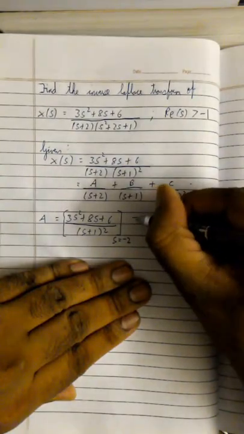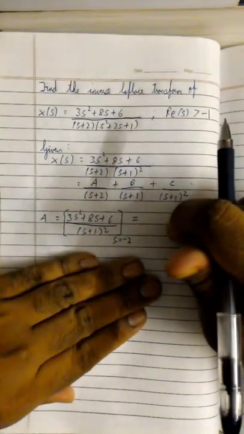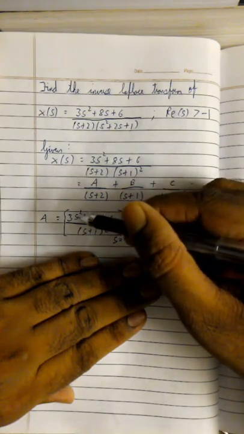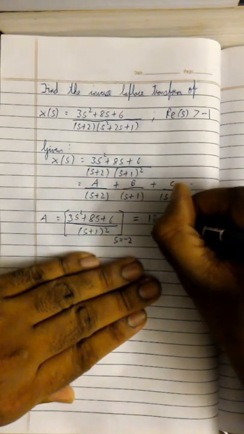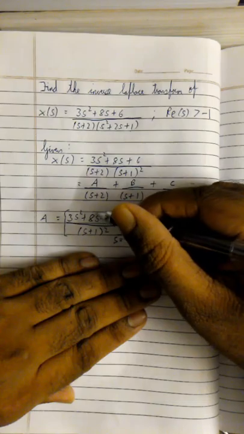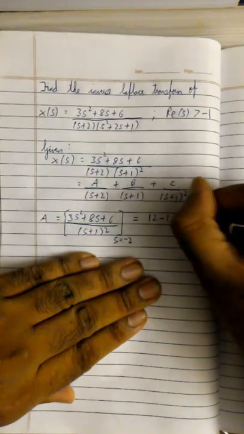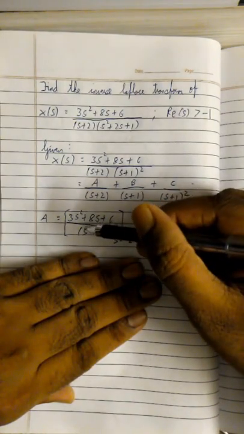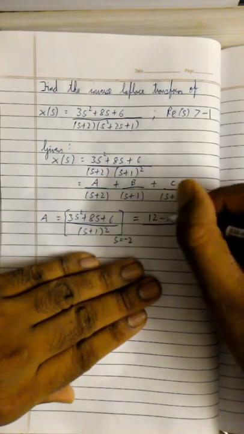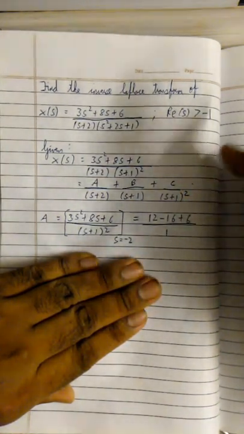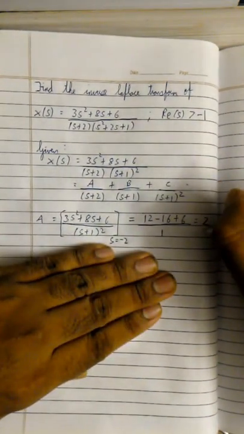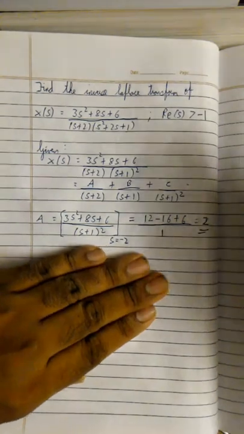Substituting, 3 times 4 is 12, 8 into minus 2 is minus 16, plus 6, by minus 2 plus 1 is minus 1, whose square is 1. 12 minus 16 plus 6 is 2. The value of a is 2.